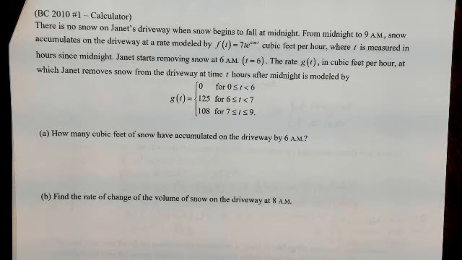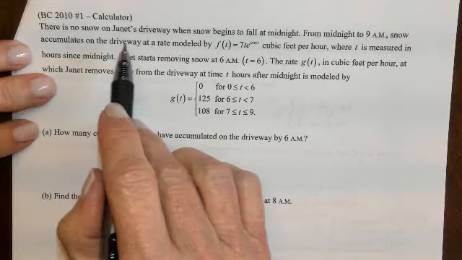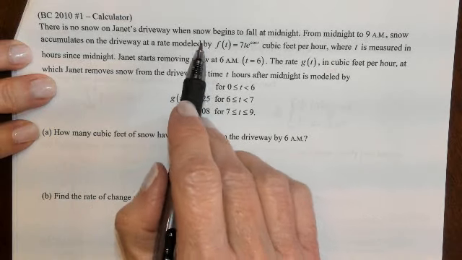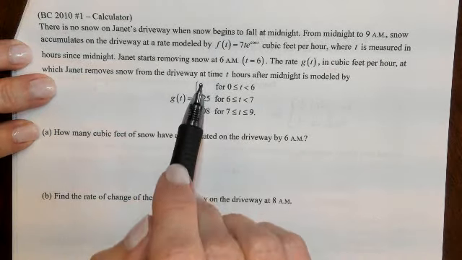Let's take a look at the BC problem from 2010, number 1, with a calculator. I know this sounds like it was a long time ago, but this is a nice little problem. It's nice because it's pretty conceptual, but yet it's set up in a way that we can understand the situation pretty well. There is no snow on Janet's driveway when snow begins to fall at midnight.